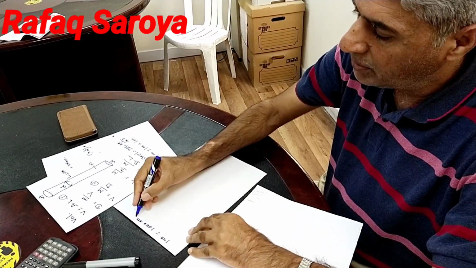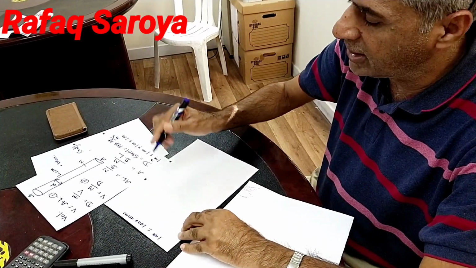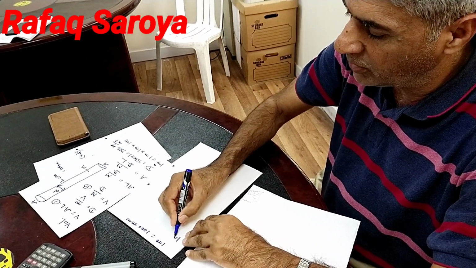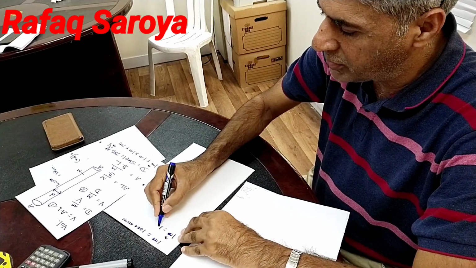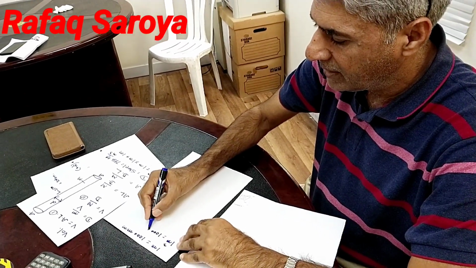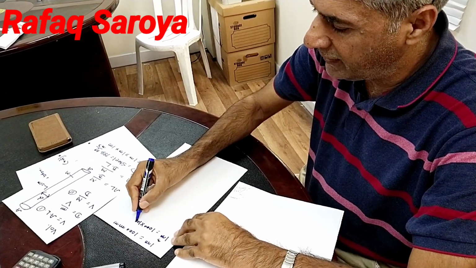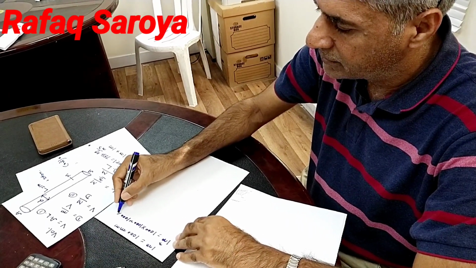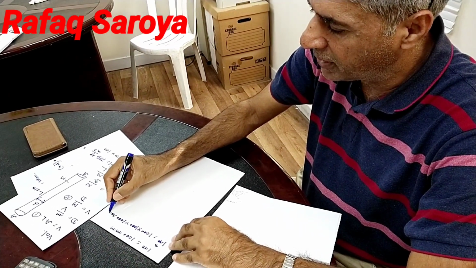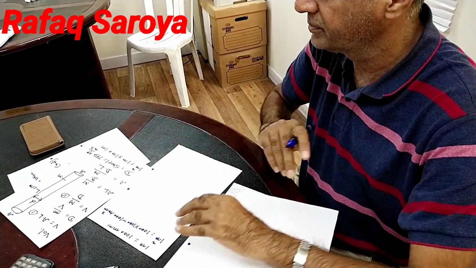If I put this value in this expression, I can write that 1 meter cube is equal to 1000 multiplied by 1000 multiplied by 1000 millimeter cube, mm cube.